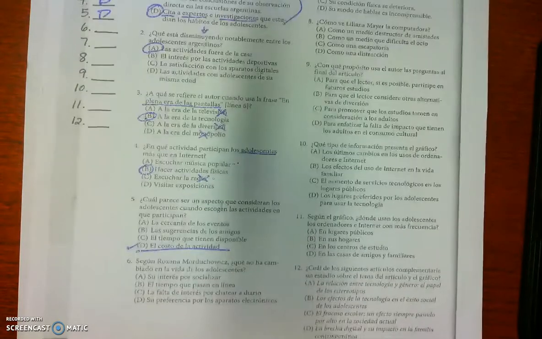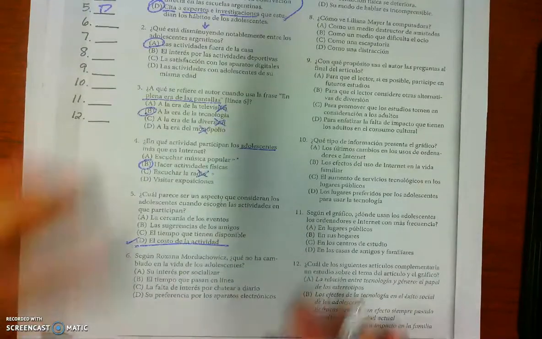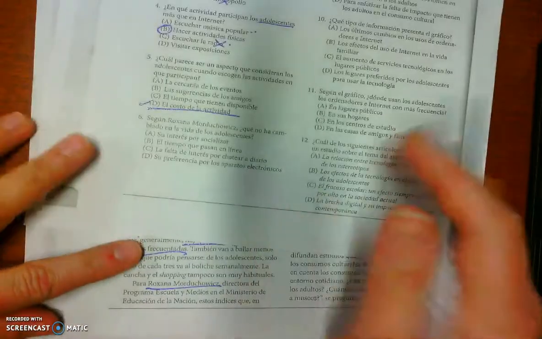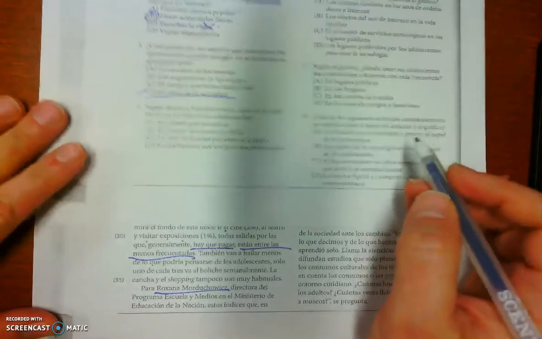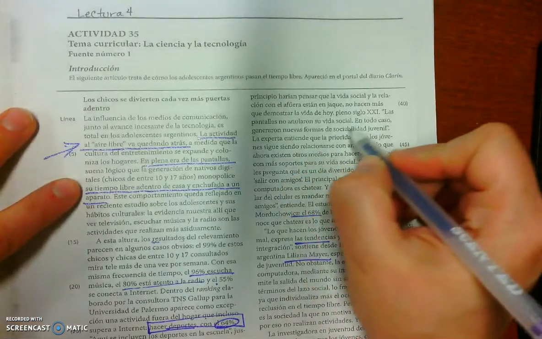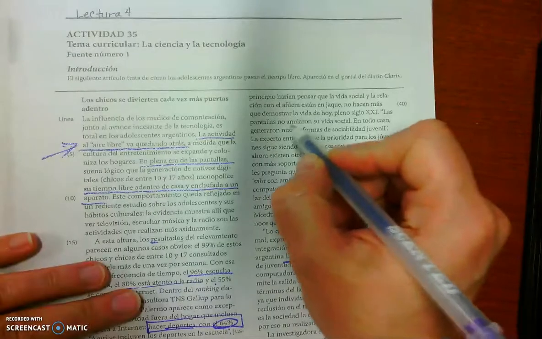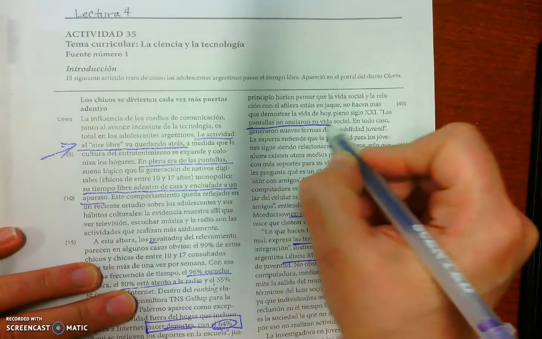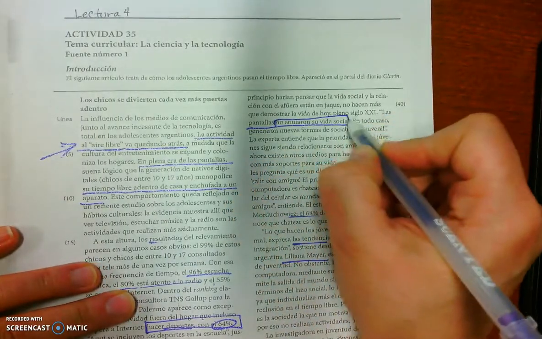All right, number 6. According to Roxana Marcachoco, that lady. So find her name. What has not changed in the life of adolescents? And it pretty quickly says, no anularon su vida social.